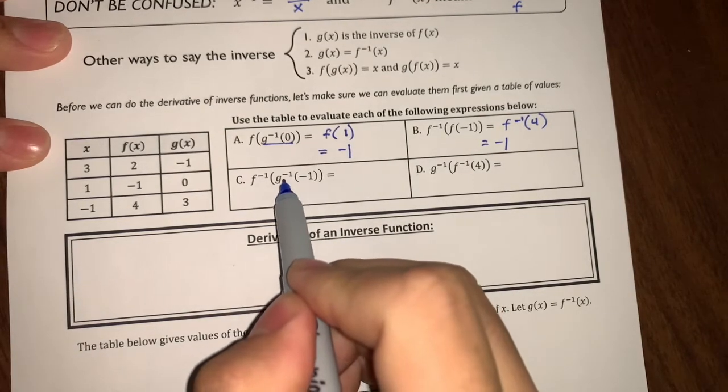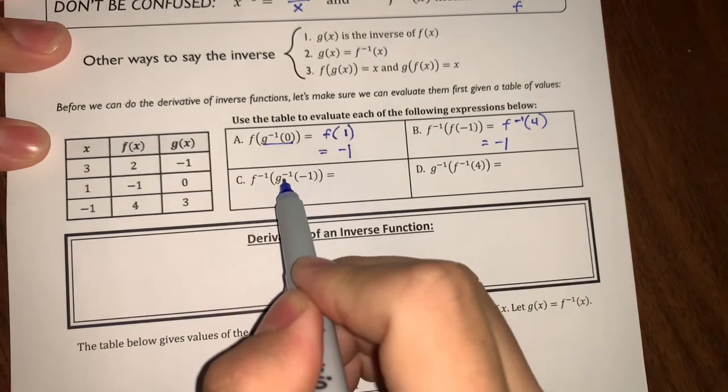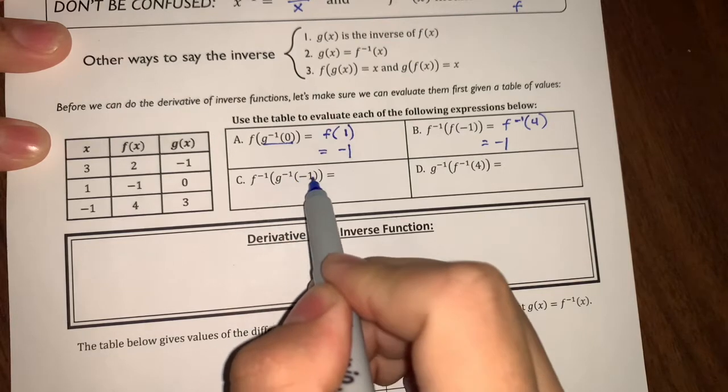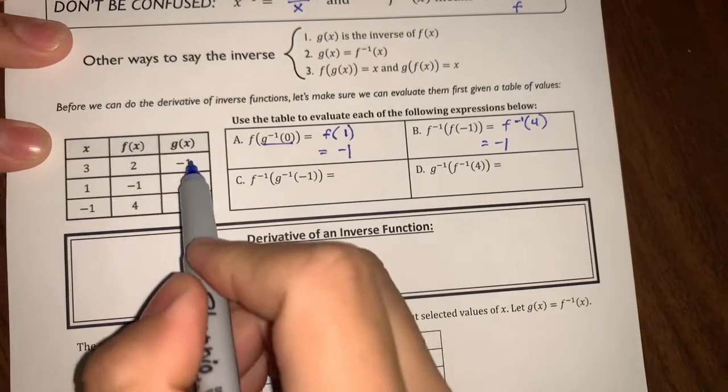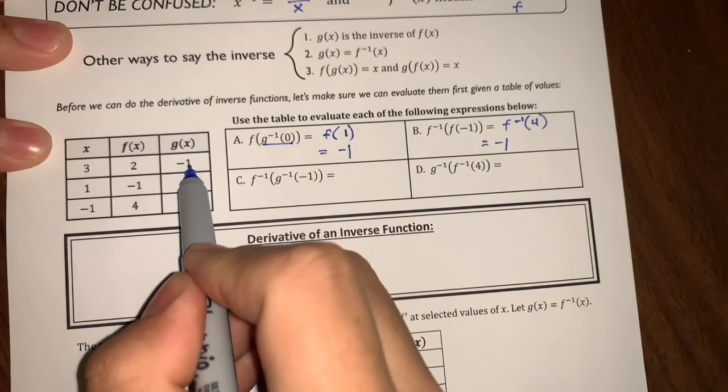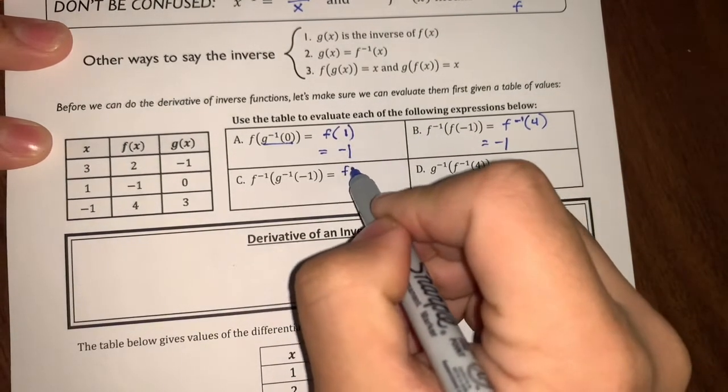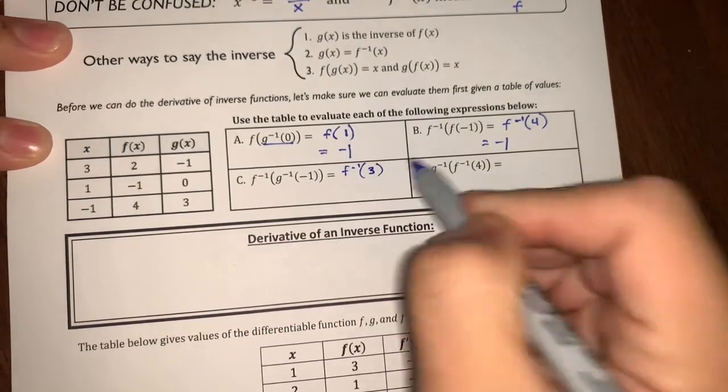Then for this one, again, g inverse of -1. If it's inverse, I have to look at my y values at -1 and see what x that corresponds to. So a y value of -1 under g is 3. So f inverse of 3 is what I'm trying to find.